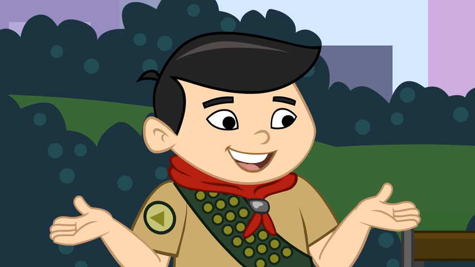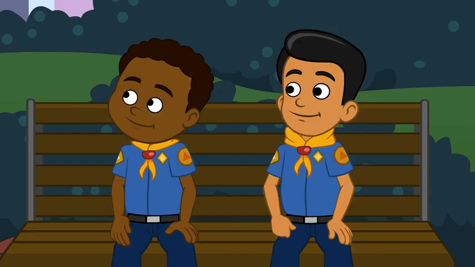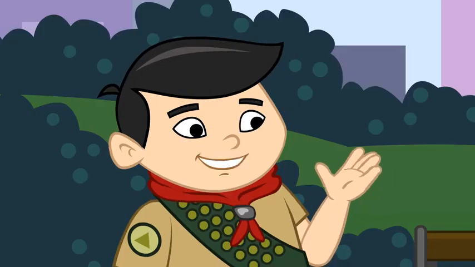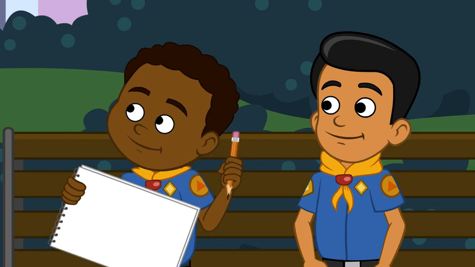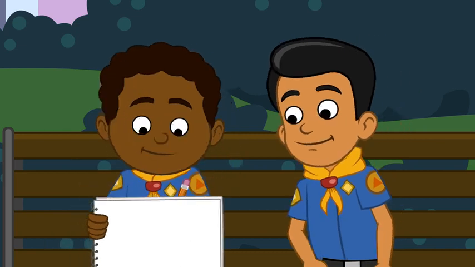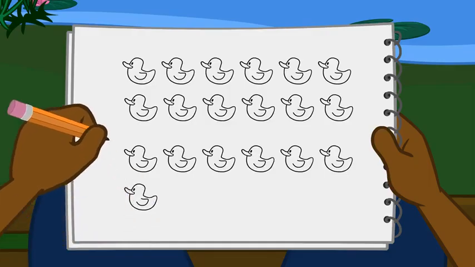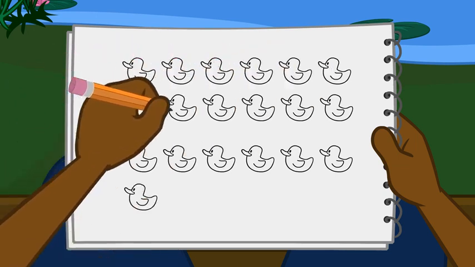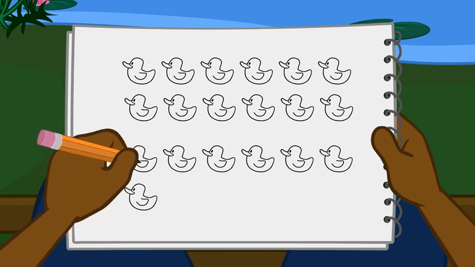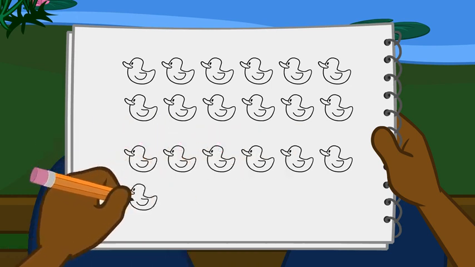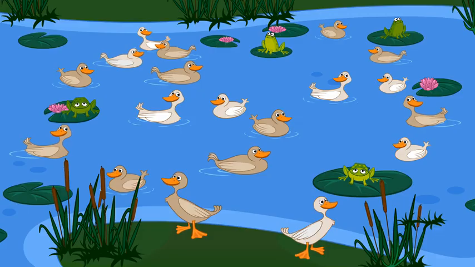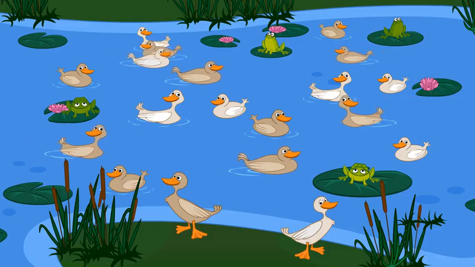There are lots of ways to find the answer, but one of my favorites is to draw a picture. I love to draw. Okay, Stewie. Draw a picture of 12 ducks, and then draw 7 more ducks in the picture. Now count all the ducks. There are 19 ducks altogether. Right. So there are a total of 19 ducks in the pond.